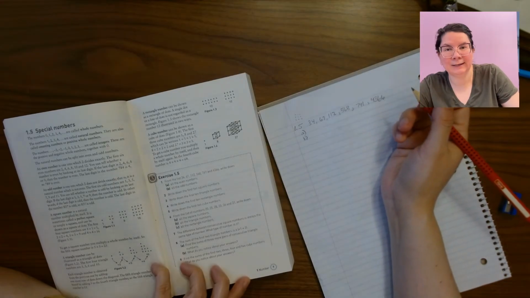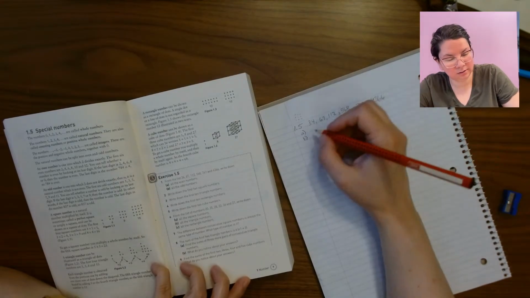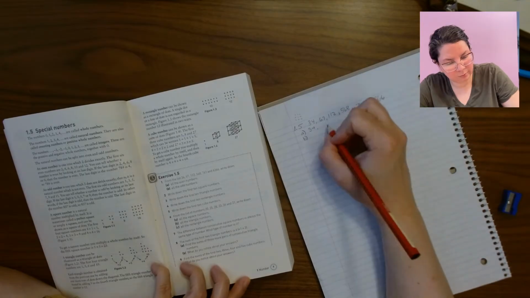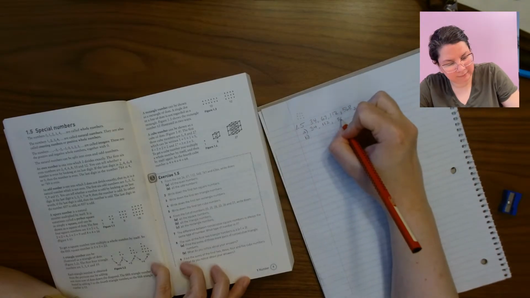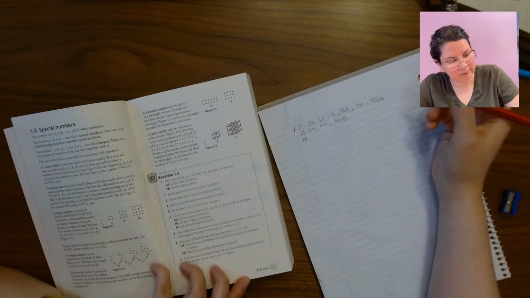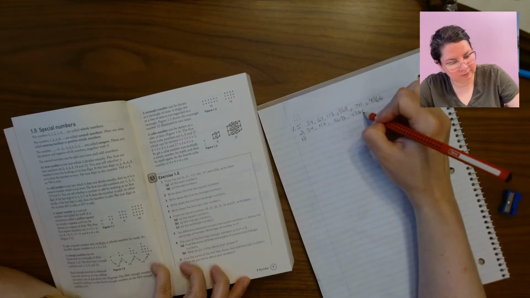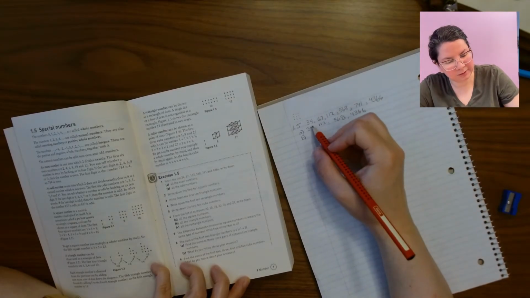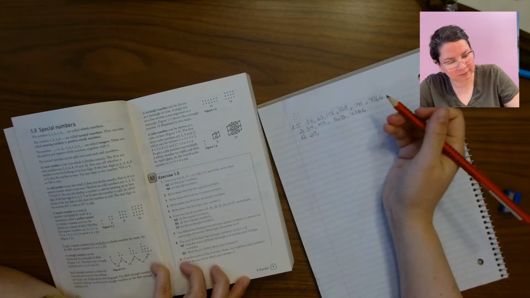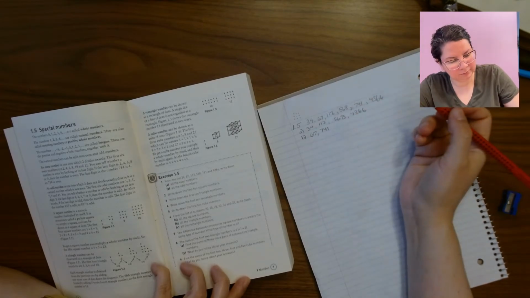So all the even numbers are 34, 112, 568, and 4,366. Which means the odd numbers are 67 and 741. Yes?